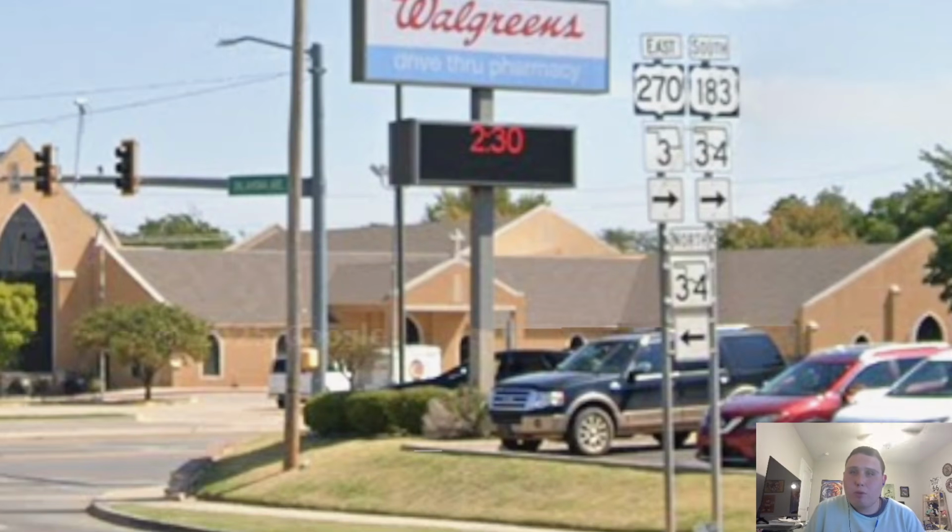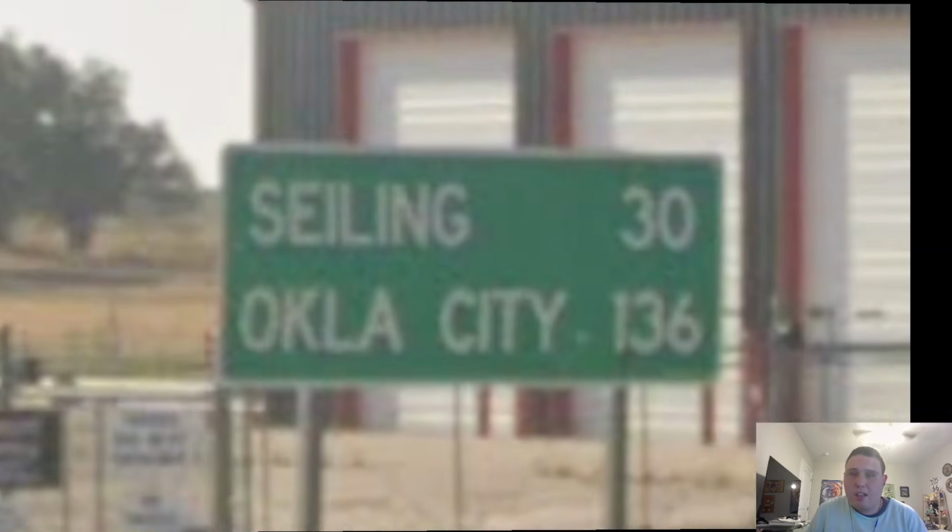Anyways, we finally reached Woodward, and we're now going to be splitting off from US Highway 412, as 270 and 183 are going to be continuing south towards Oklahoma City. In our next mileage sign, we actually get Sealing as our secondary from 30 miles away.